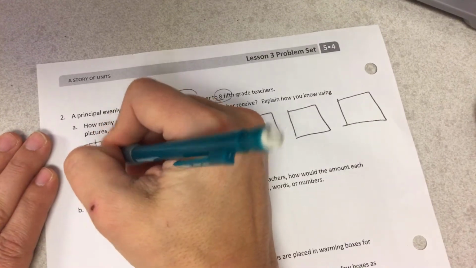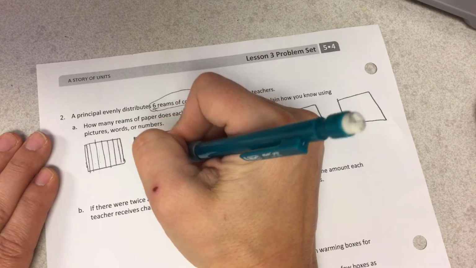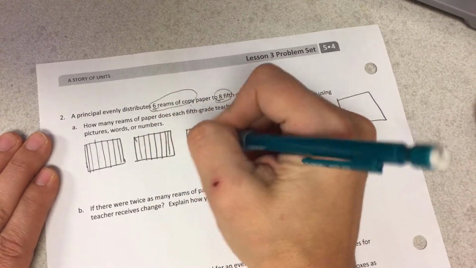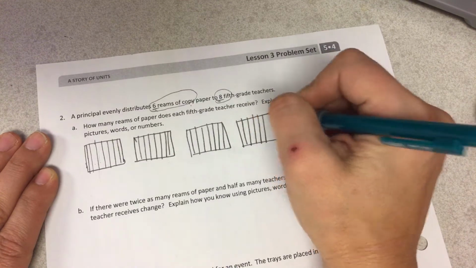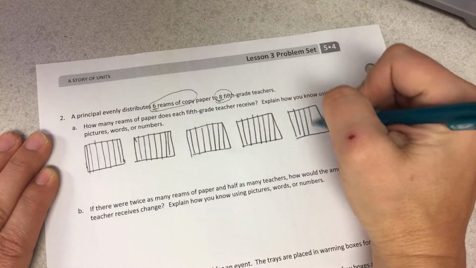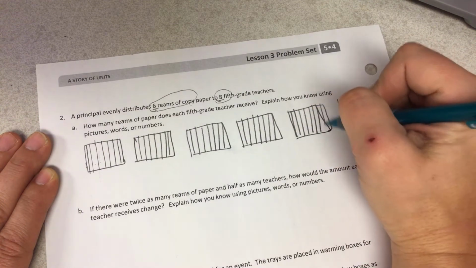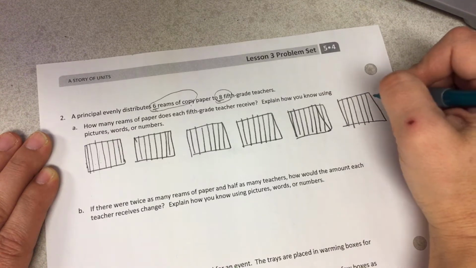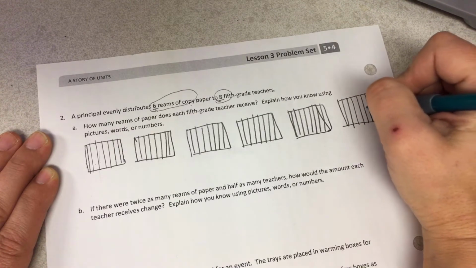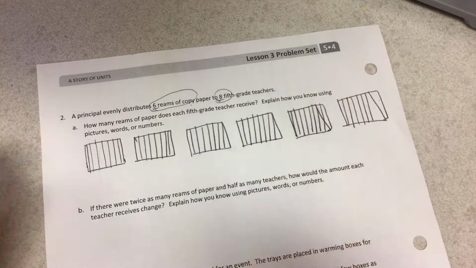I'm going to do 1, 2, 3, 4, 5, 6, 7, 8, and repeat that for each group. Sorry guys, my picture's not the best. Okay. So I've split them into the 8s, okay?